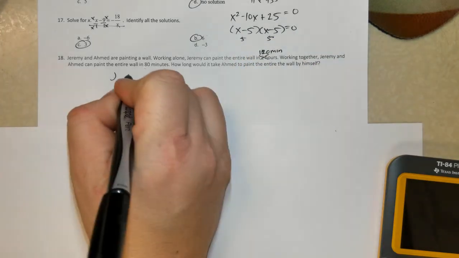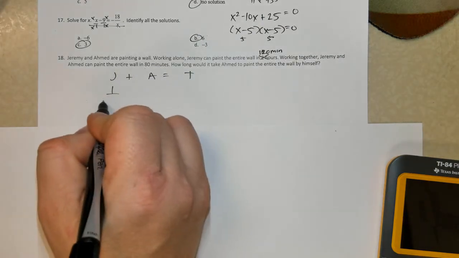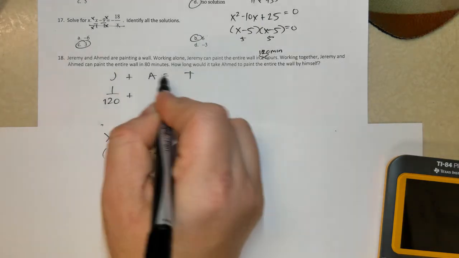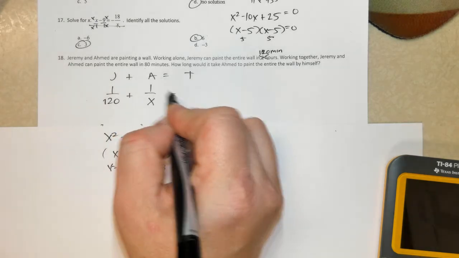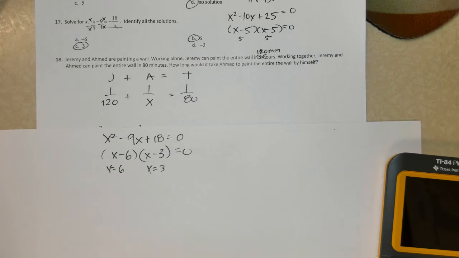So I have Jeremy plus Ahmed, working together. Jeremy can do the wall in 1 hour and 20 minutes. Ahmed, we're trying to figure that out. How long does it take him to complete the task by himself? Together we know they can do it in 80 minutes.